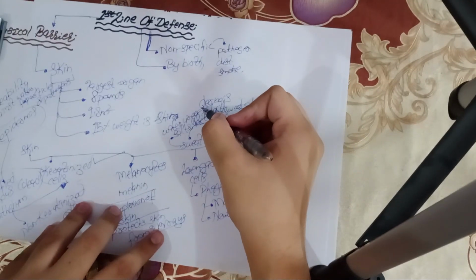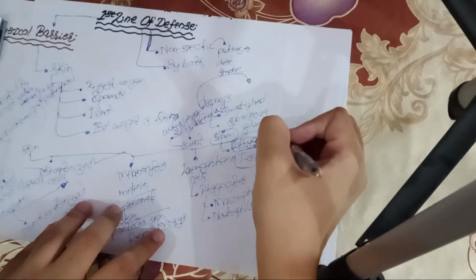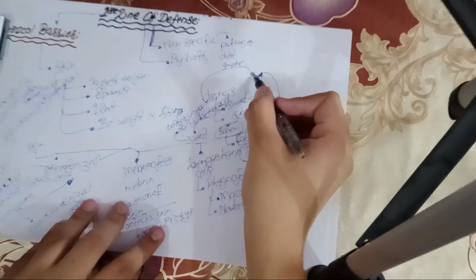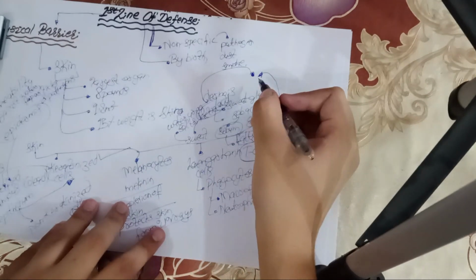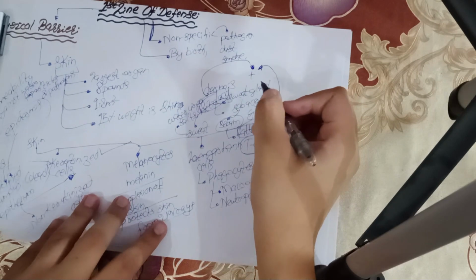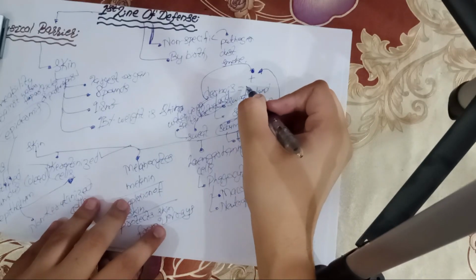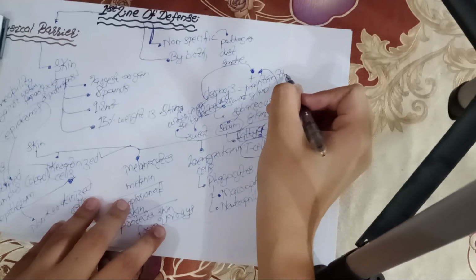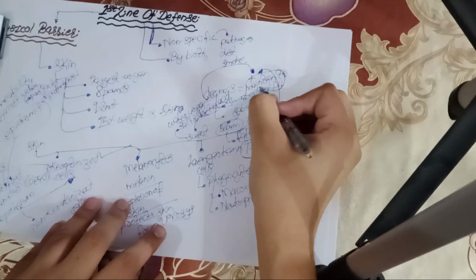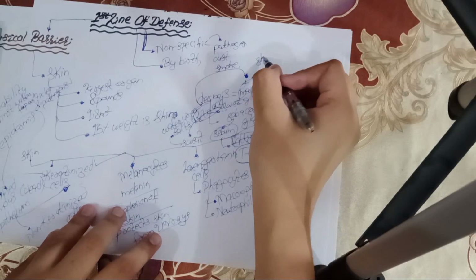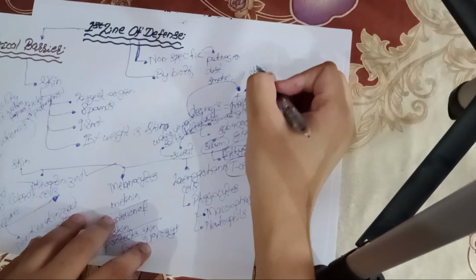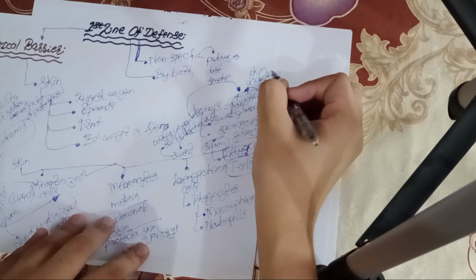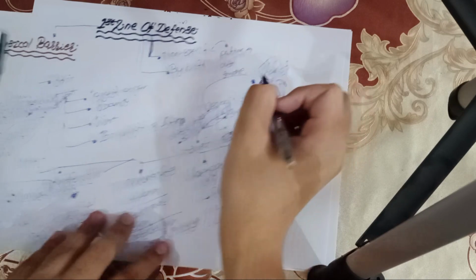When lactic acid from the sweat and fatty acid from the sebum combine, they maintain the pH of the skin acidic, at pH level 3 to 5.